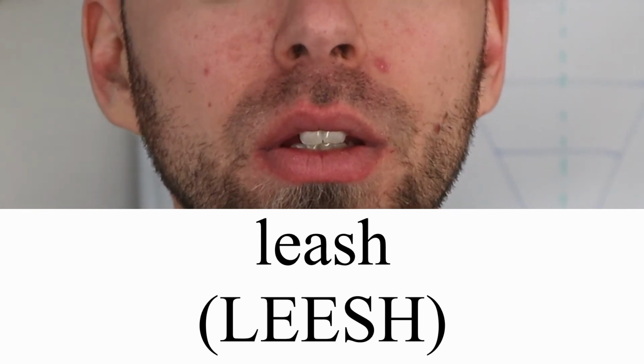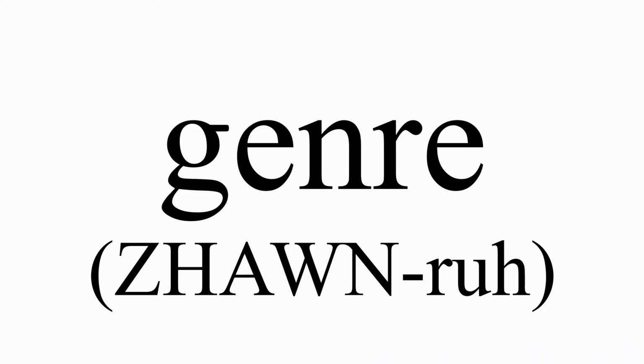For the zh examples, the only example that I could think of or find that starts with the zh sound is the word genre. Maybe there's some other words that could start with this sound, but this sound usually is not found at the start of a word, so good news. You don't have to worry about it at the start. The word genre can also be pronounced genre with the j sound, which we'll talk about next time with the ch sound.